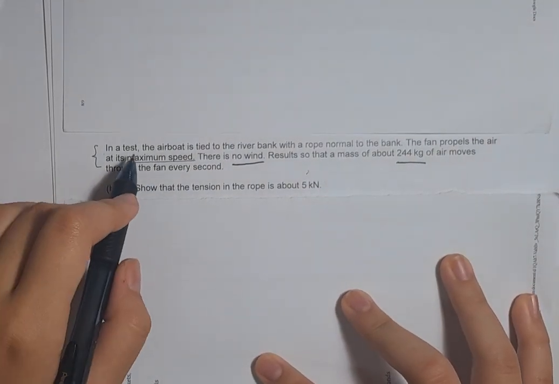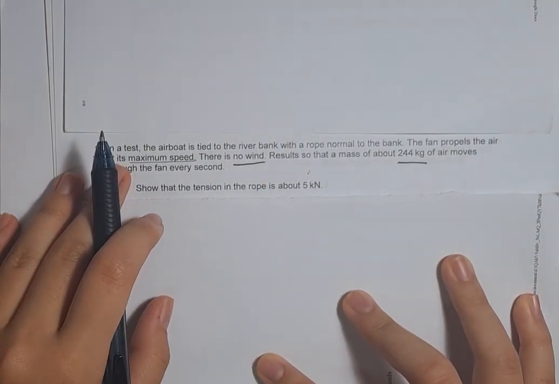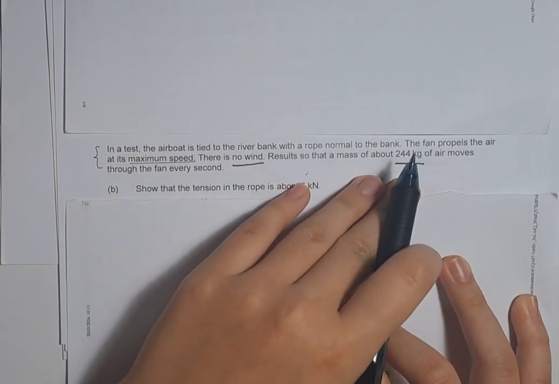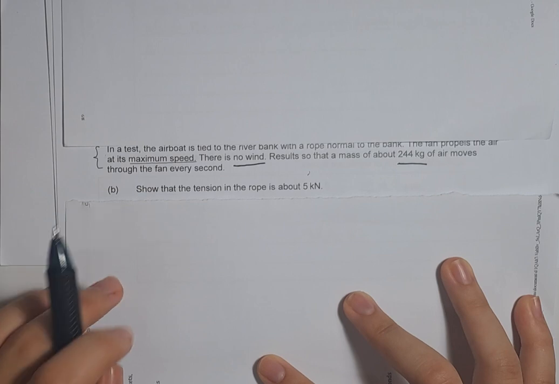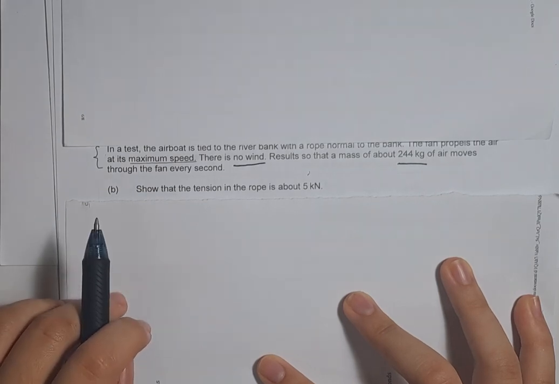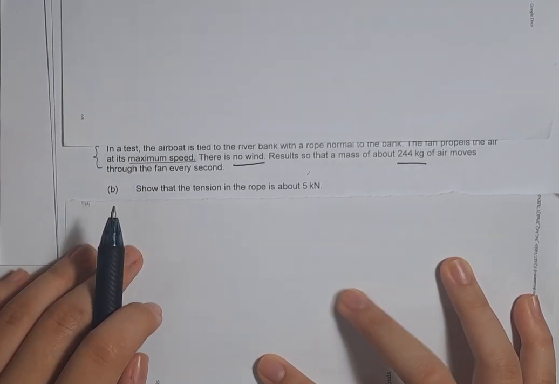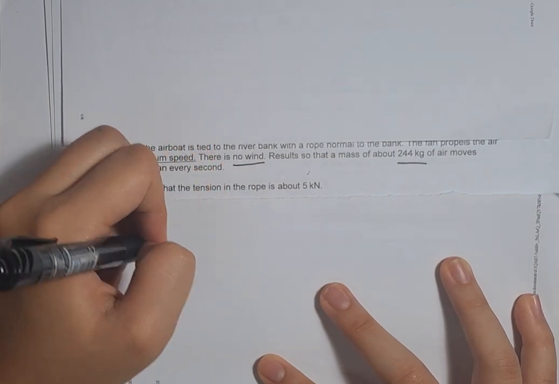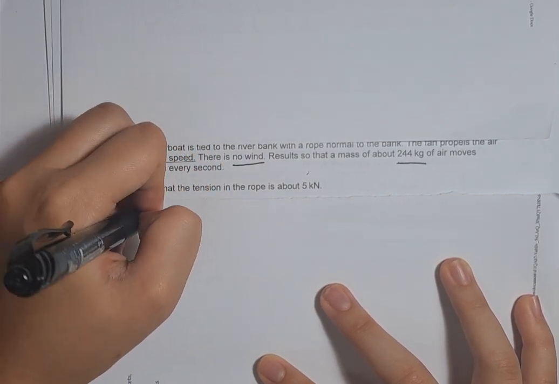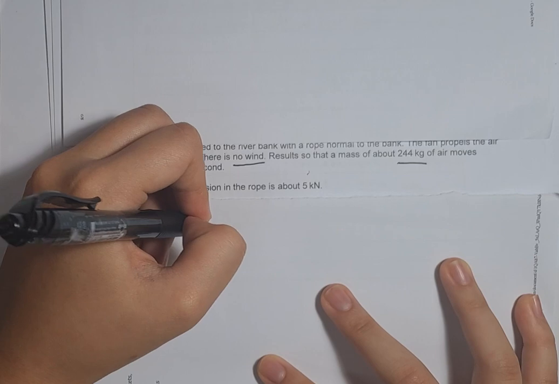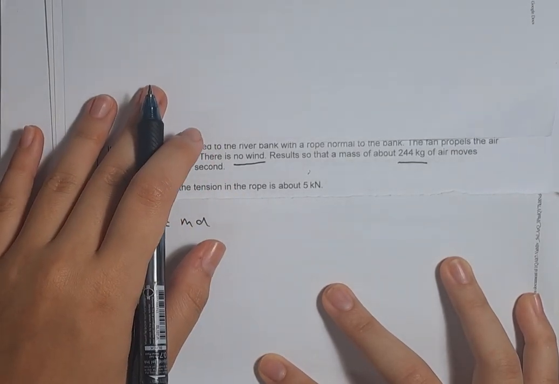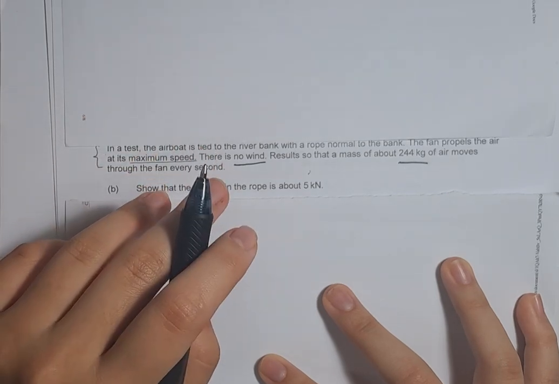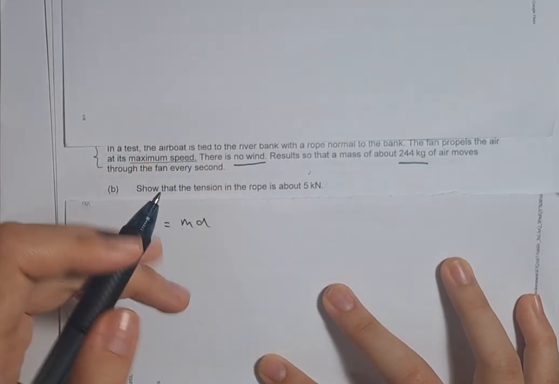So because we know the maximum speed and the mass, first we can utilize F equals ma.